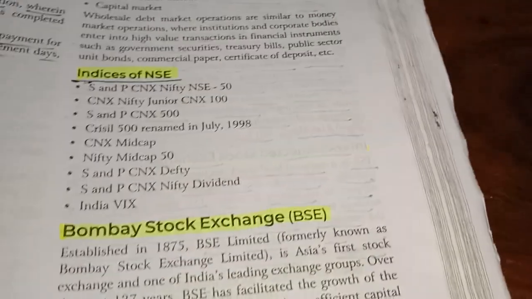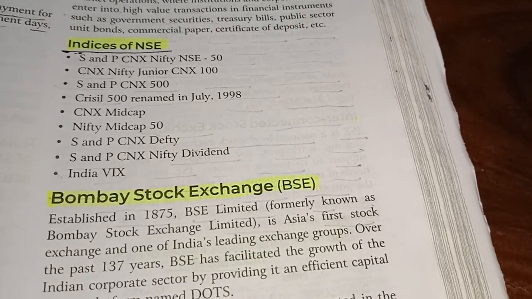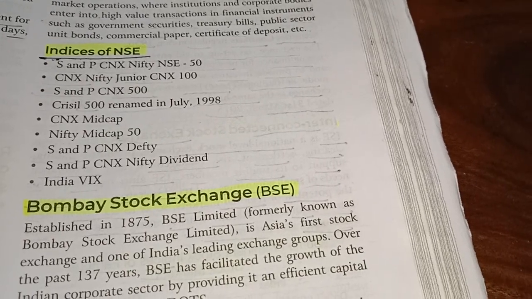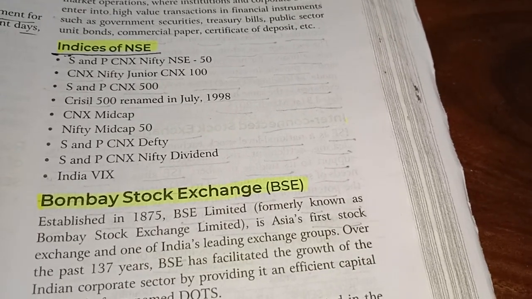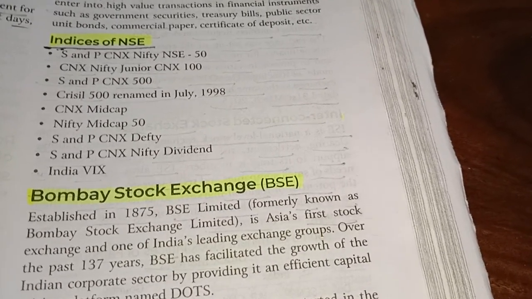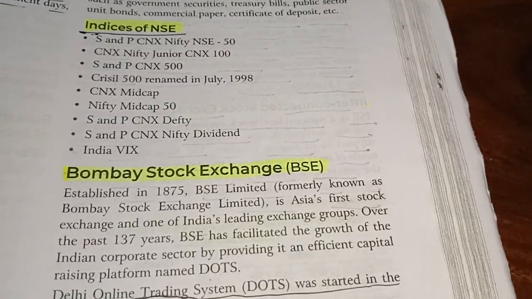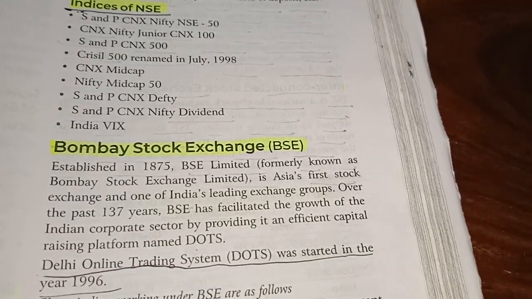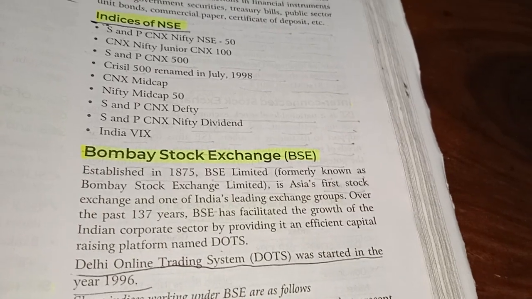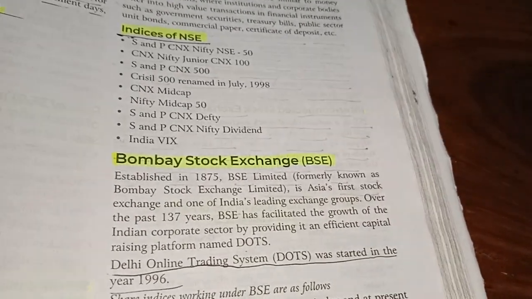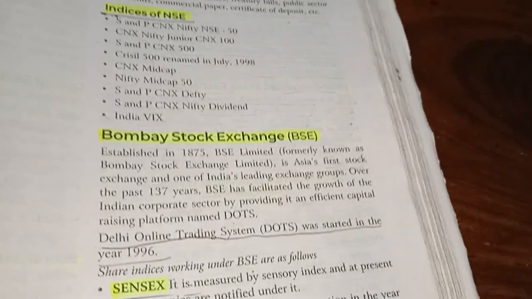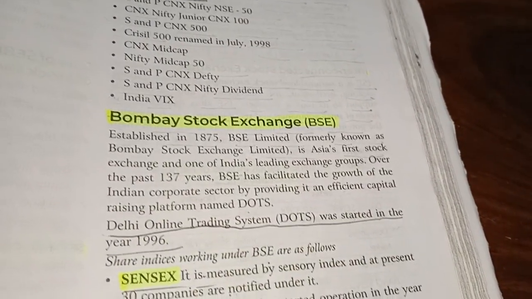India VIX. Bombay Stock Exchange, BSE, established in 1875, BSE Limited, formerly known as Bombay Stock Exchange Limited, is Asia's first stock exchange and one of India's leading exchange groups. Over the past 137 years, BSE has facilitated the growth of the Indian corporate sector by providing it an efficient capital raising platform named DOTS. Delhi Online Trading System, DOTS, was started in the year 1996.